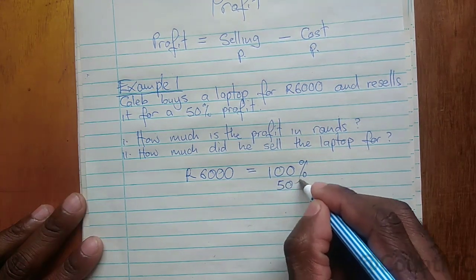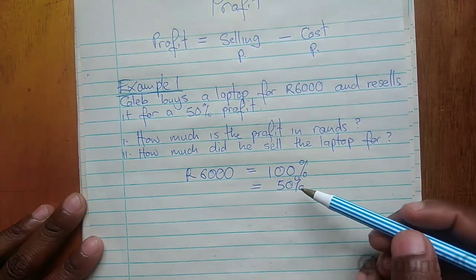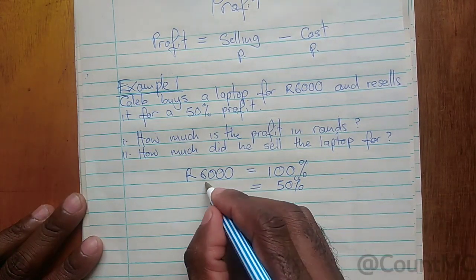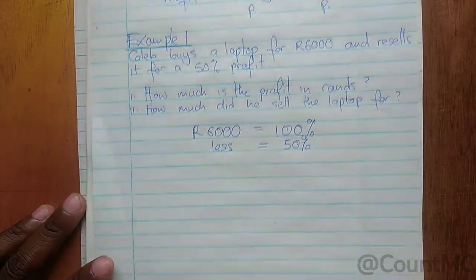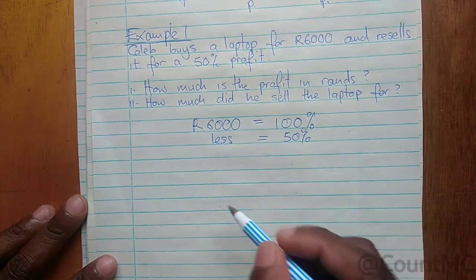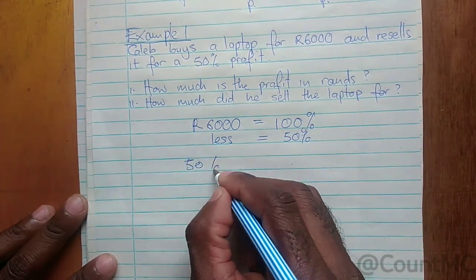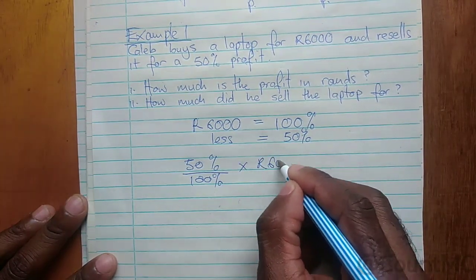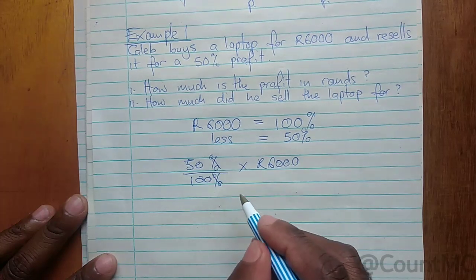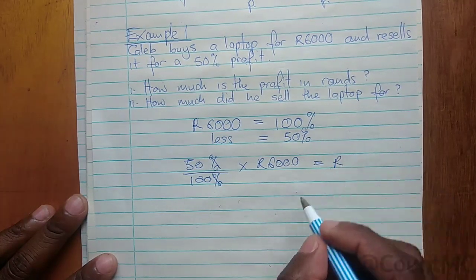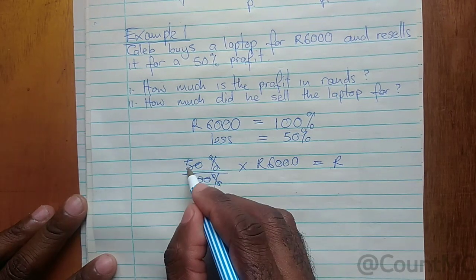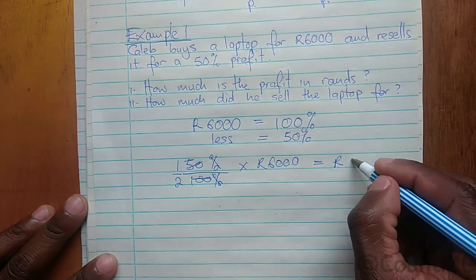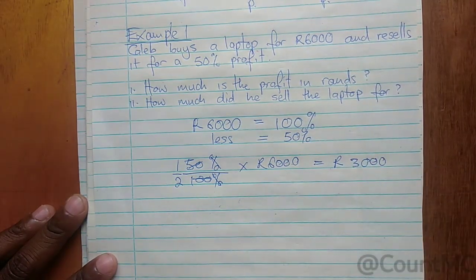So 50%, which is going to be the profit, is a direct proportion. 100% is equal to 6,000, 50% is equal to less. When you say less, you create a fraction and the small number will go on top. 50% divided by 100% times 6,000 rands. Percent and percent will cancel, you are only left with rands. 50 into 50 is 1, 50 into 100 is 2. Half of 6,000, you are left with 3,000 rands.